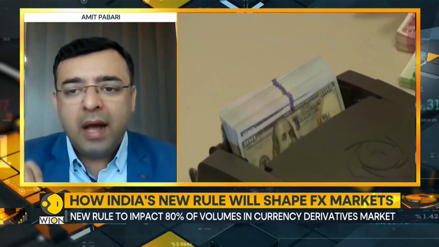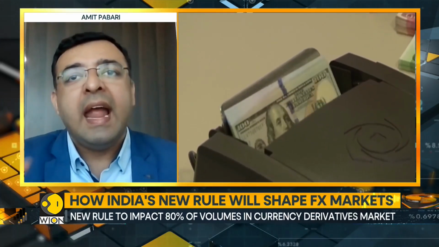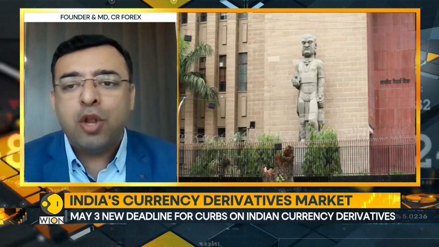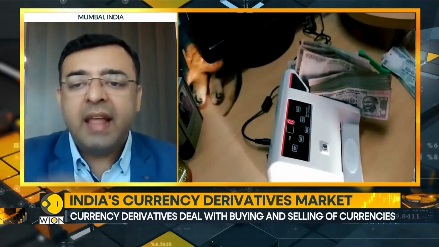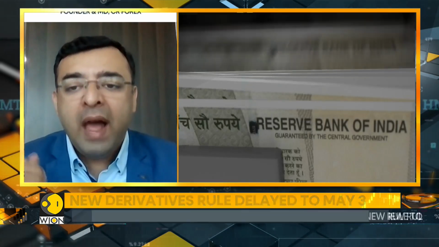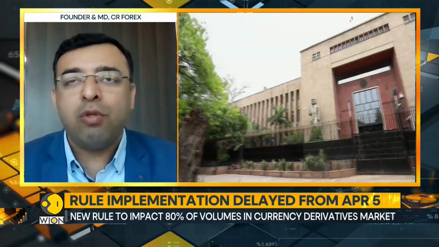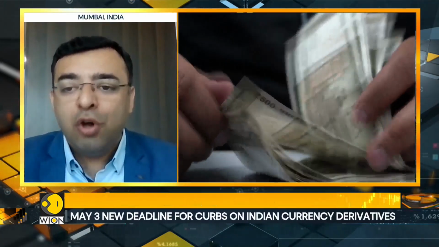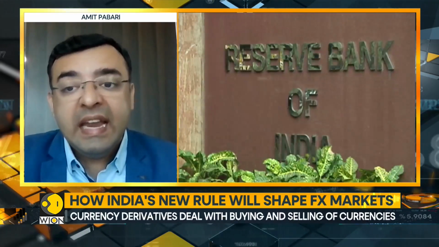That is completely fine. But the only problem with the recent circular is that in the derivative segment, 70 to 80% of volumes come from traders and speculators. They are providing depth and liquidity to the market. If that is withdrawn, then it is going to have an impact on hedgers also, because liquidity will reduce, depth will reduce, and the cost of hedging probably in exchange will also increase.